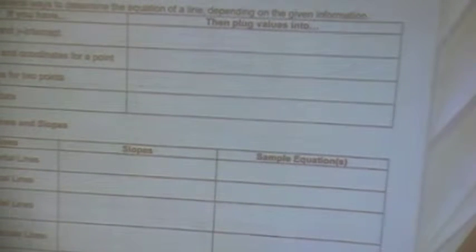Okay, so this is finding the equation of a line. And if you're finding the equation of a line, there's several different ways to do it. It depends on what you're given. If you are given the slope and a y-intercept, that's the easiest of all. You just plug the values into slope-intercept, y equals mx plus b. You just plug the numbers in. That's it.